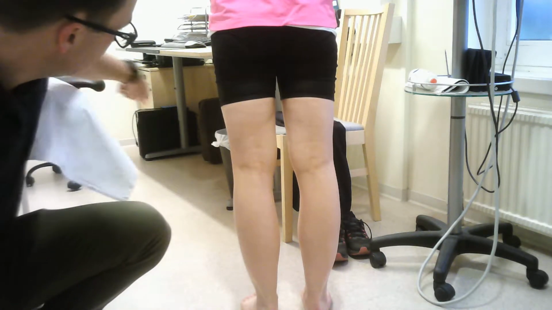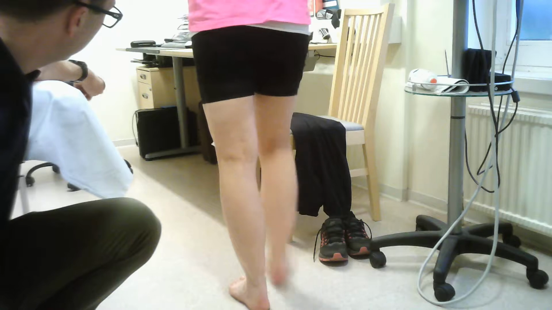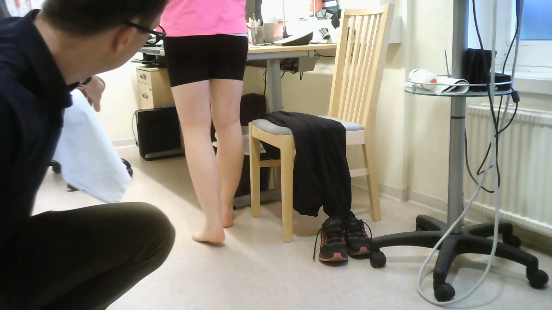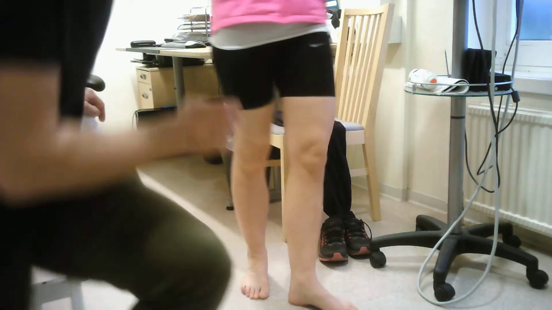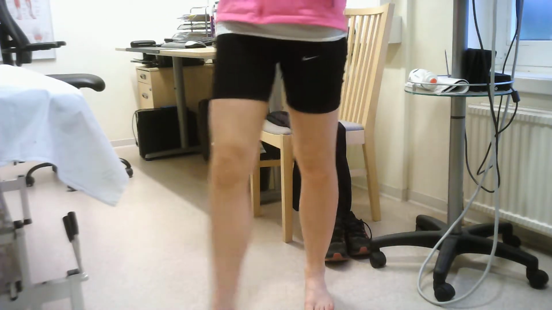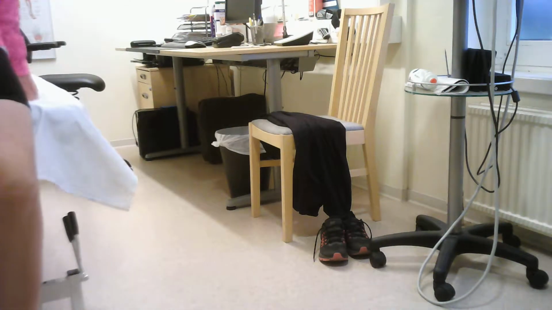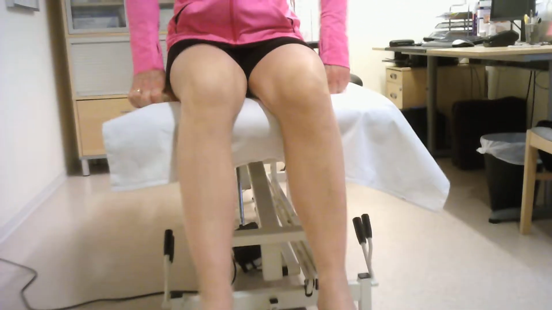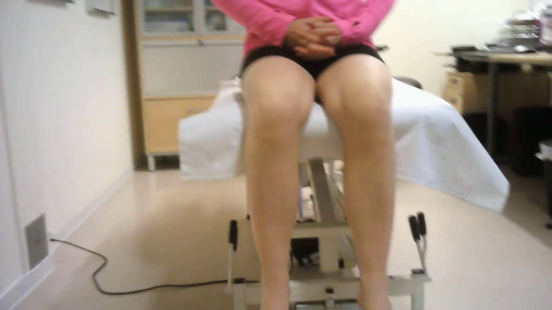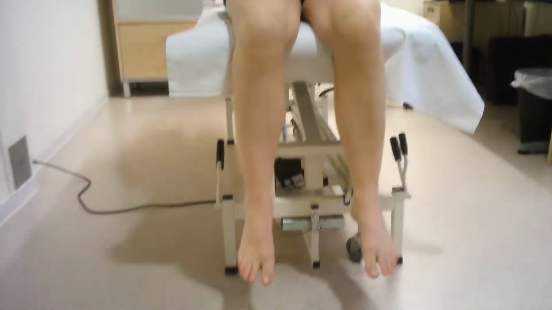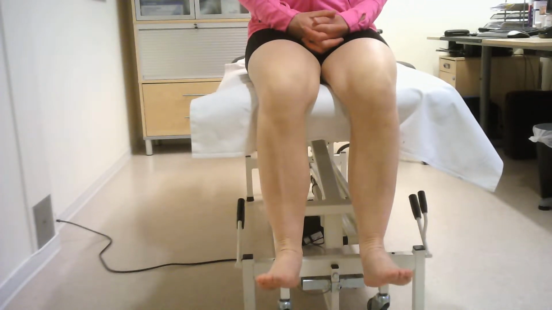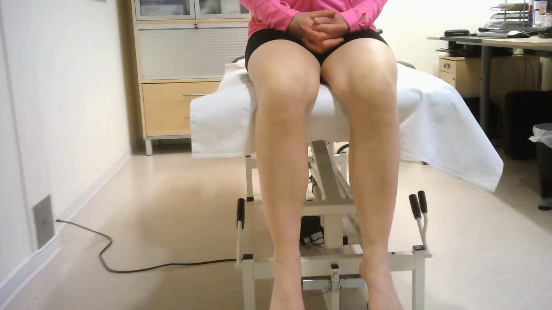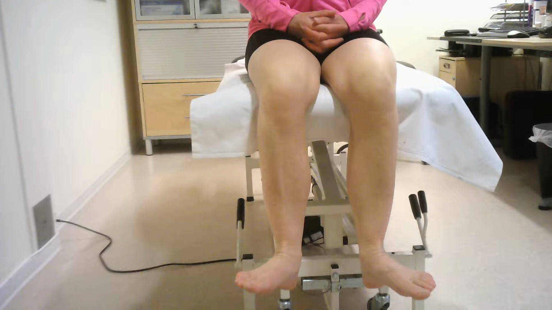And you can walk a bit, just normal, up and down. Good. And you can sit there. Then we can get a more general overview of the ankle movements. If you lift your feet up, down, in and out. Good.